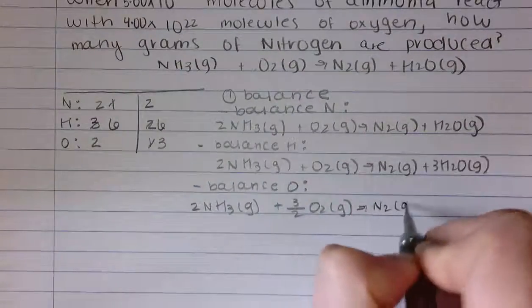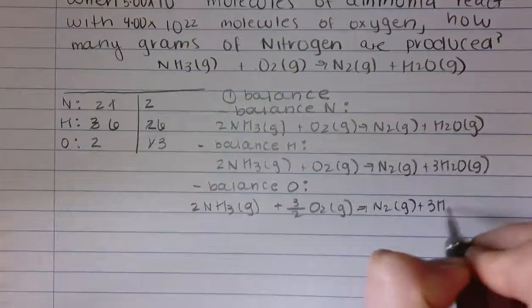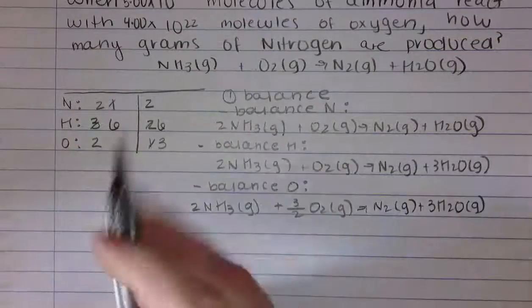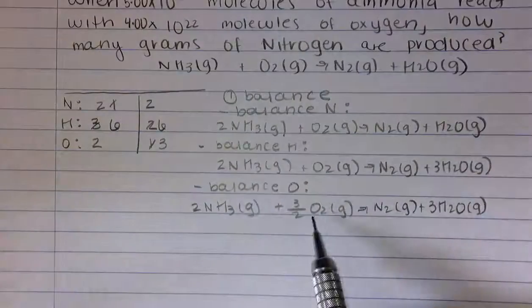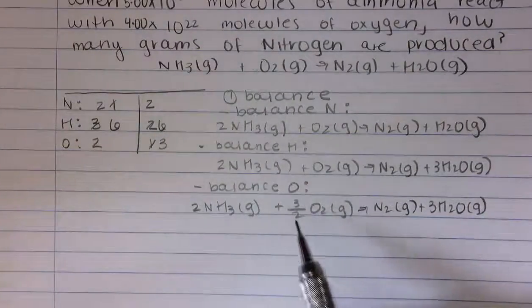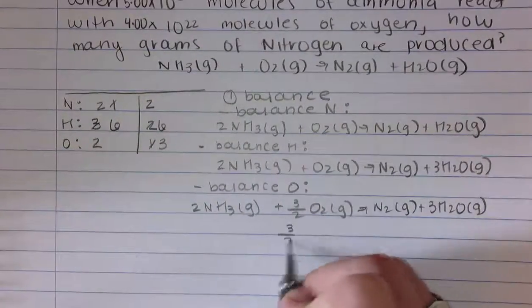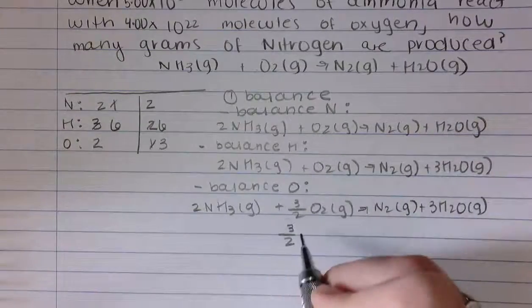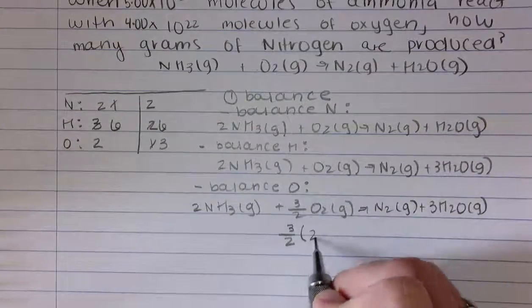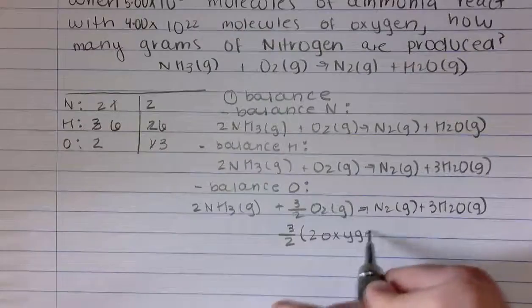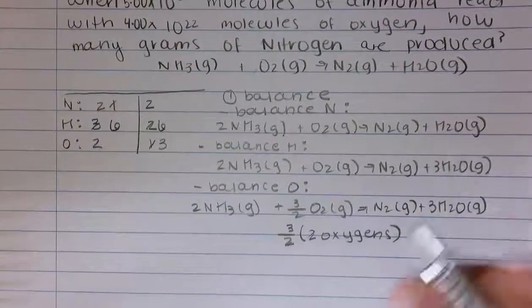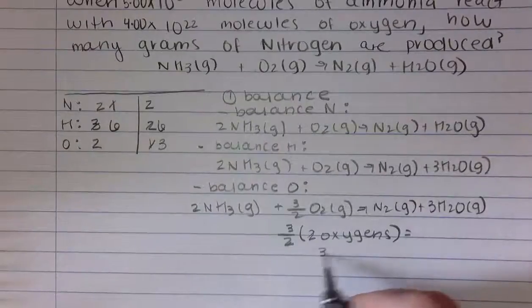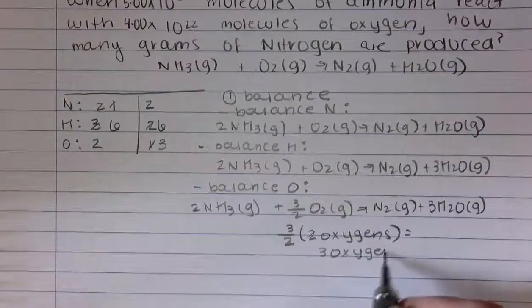So I know that I want 3 oxygens on each side to balance. And I have 2 here. So if I put a 3/2 coefficient in front, I'm just saying I have 3/2 of 2 oxygens because this is O2. So these 2 cancel and I have 3 oxygen molecules.